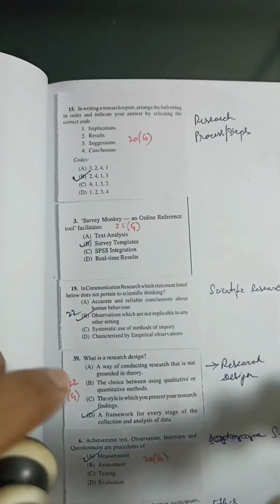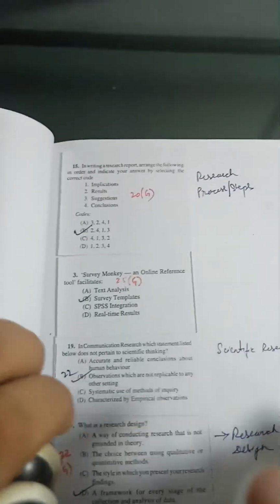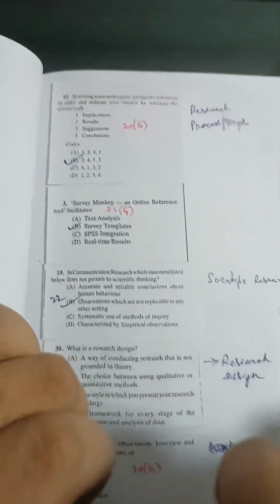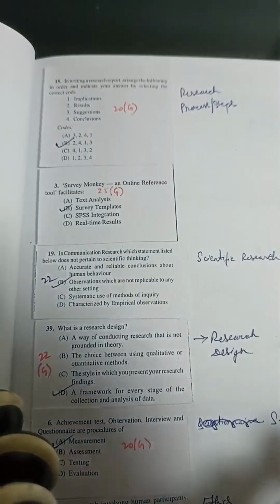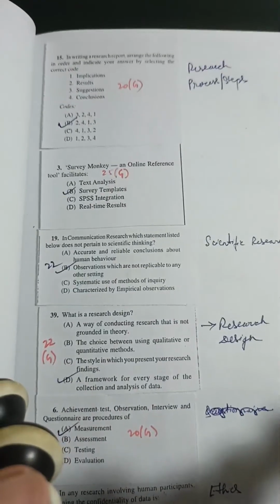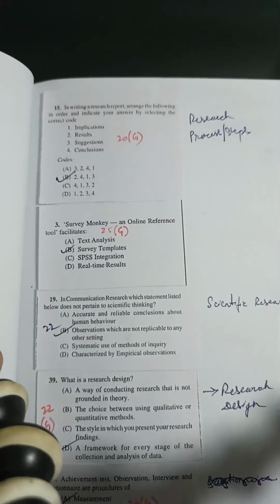So moving on to the next part of this PYQ series. Just a minute, let me adjust. Okay, this question is from the research process, or to be precise, research steps.